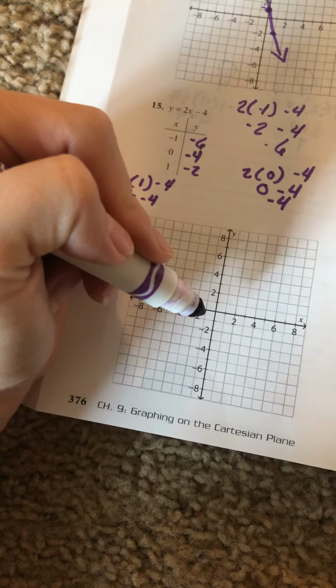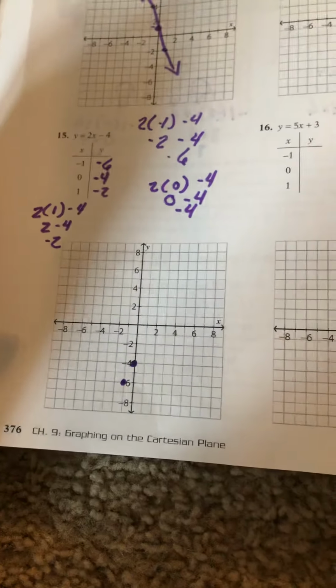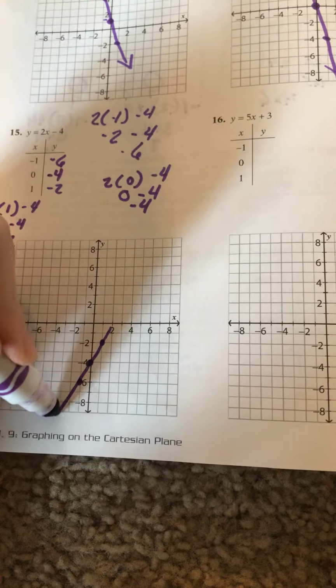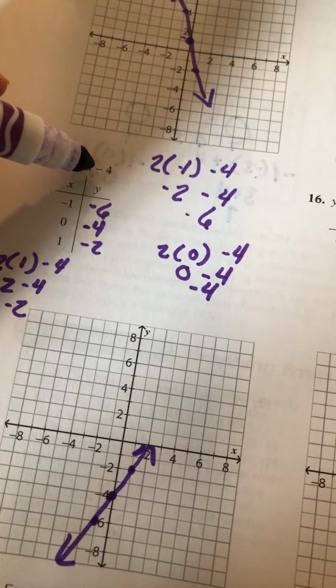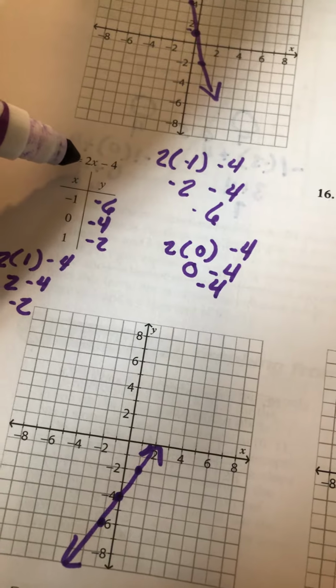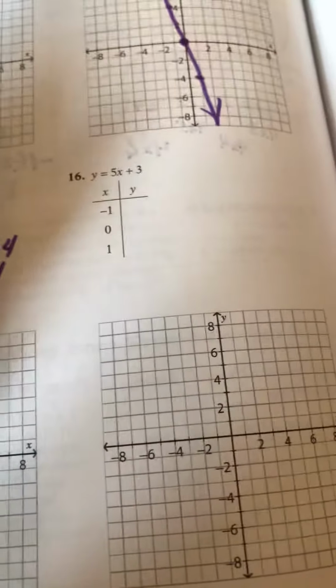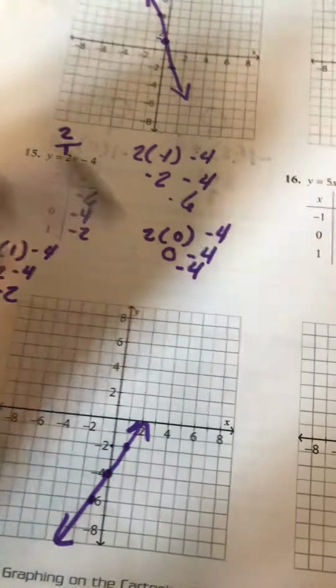And then you just plot your points. So -1, -6 will be right here. 0, -4, and 1, -2. And then you connect those dots. And to check it, I can go, okay, so my y-intercept, where it goes past this y-axis, is -4. Correct. Then my slope is a positive slope, and it is 2 over 1. So it's up 2 over 1, in this case, down 2 over 1 going the other direction. Correct. It works.